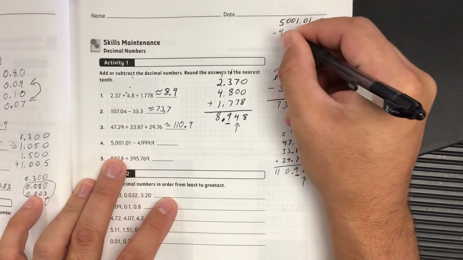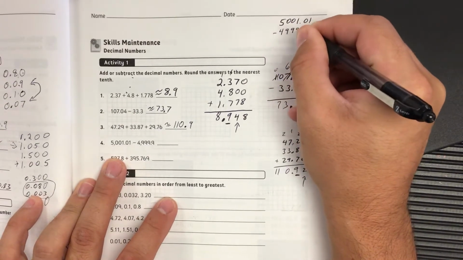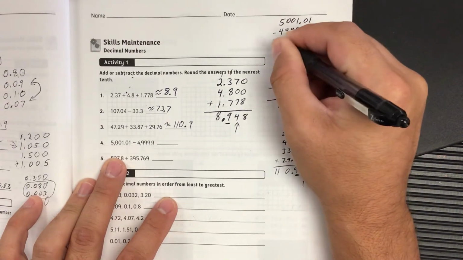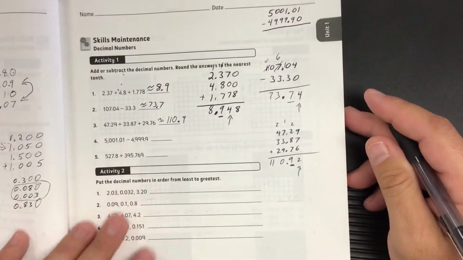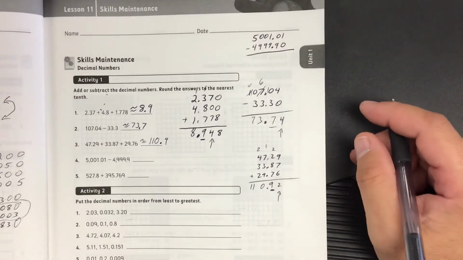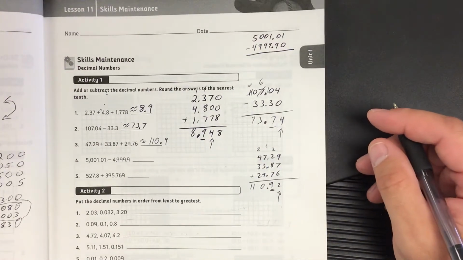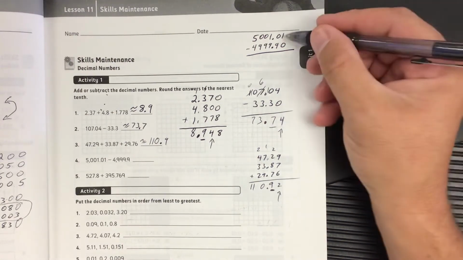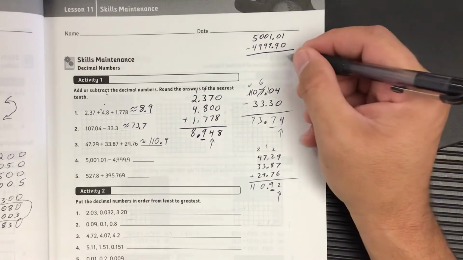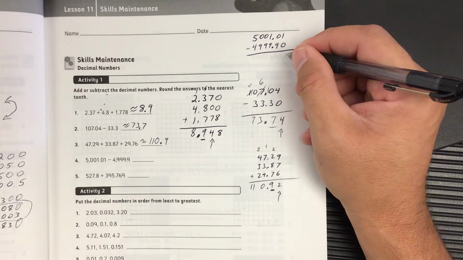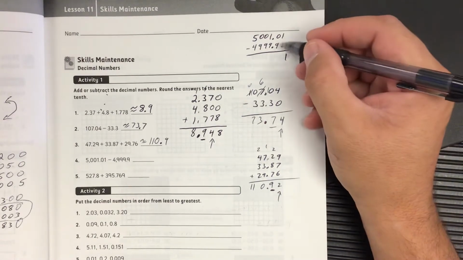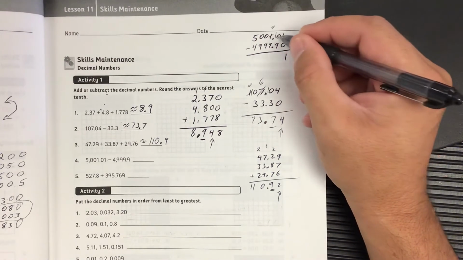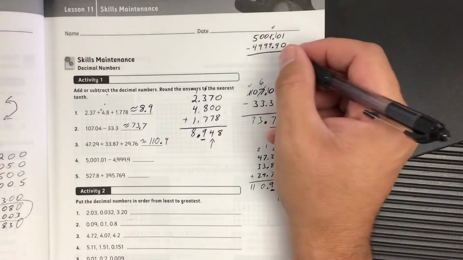$5,001.01 minus 4,999.9. Okay. A lot of potential for mistakes on this one, so again, lining everything up is super important. 1 minus 0, 1. 0 minus 9, can't do it, gotta borrow. 10 minus 9, 1.